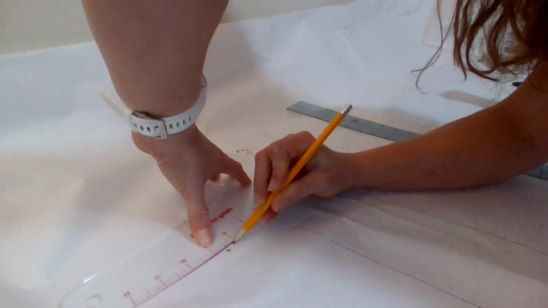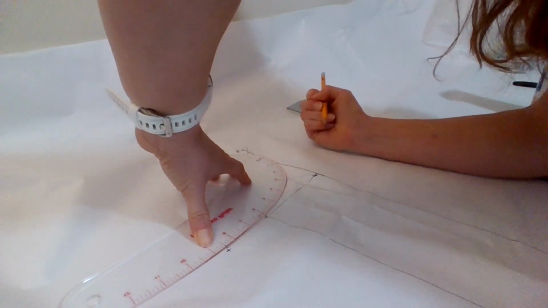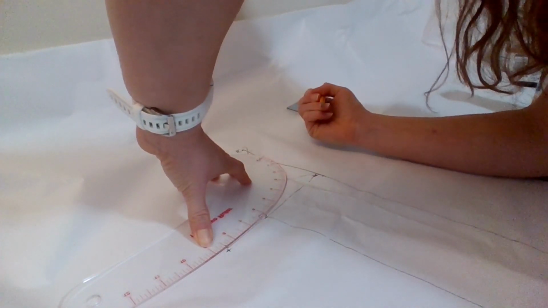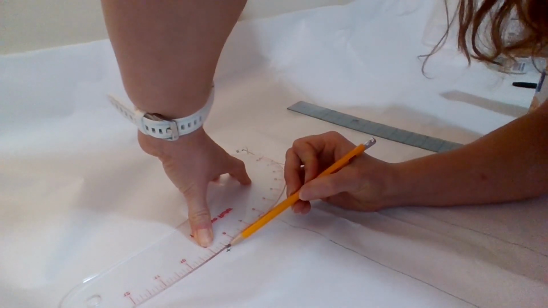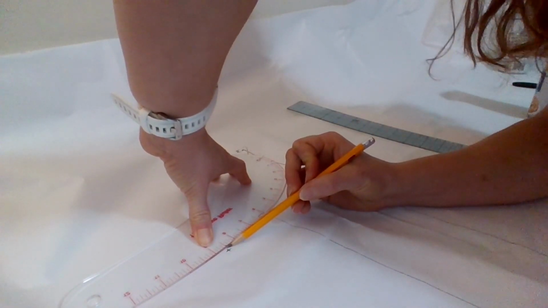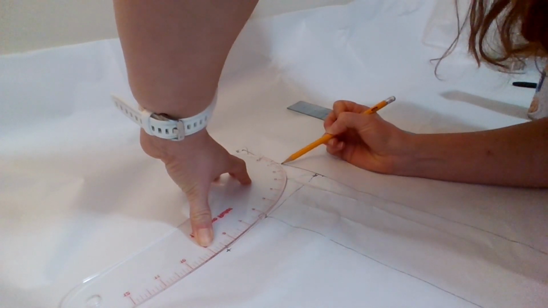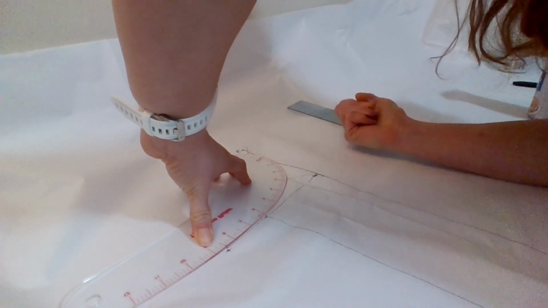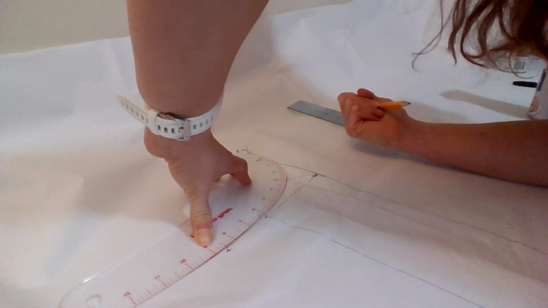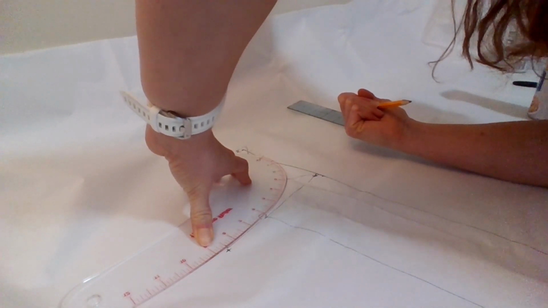And it must touch the very end of this new line that we just drew on the diagonal here. So we have a curved line that starts at X, comes down here, touches this diagonal line, and ends here at the end of the crotch. Got it?